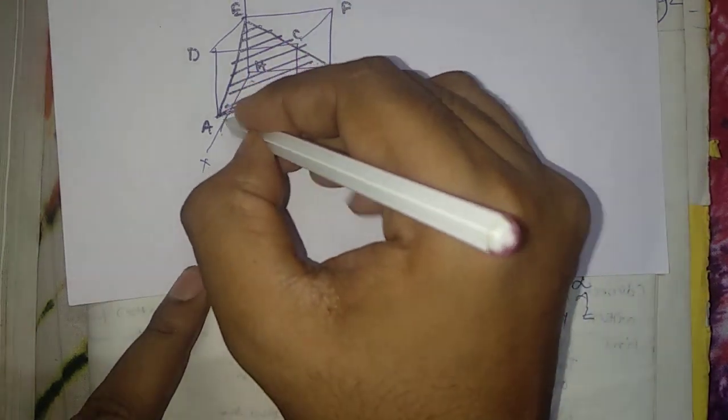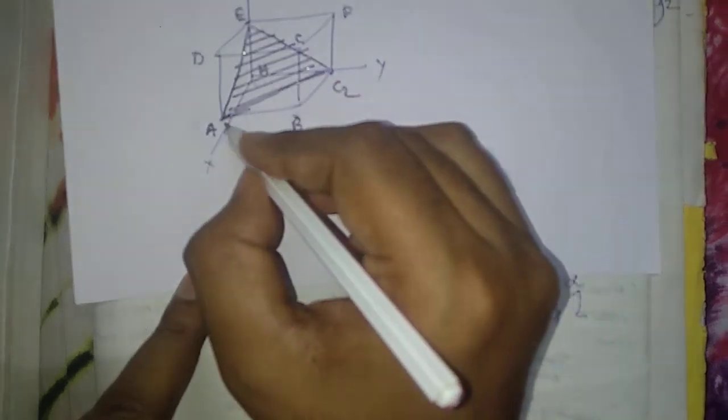So in the x axis 1, y axis 1, z axis 1. Connect these points and it forms this area, which is the 1 1 1 plane.